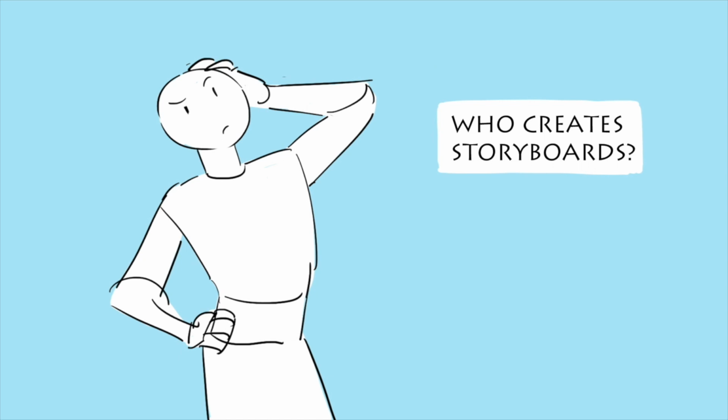So who creates storyboards? Does anybody create storyboards? Do special people create storyboards? Well, yes. People who create storyboards are called storyboard artists. Now, to be a storyboard artist, you're going to need a specific set of skills, and those skills we're going to talk about in future classes. These are the skills you're going to learn.